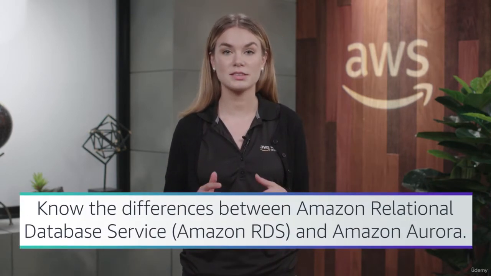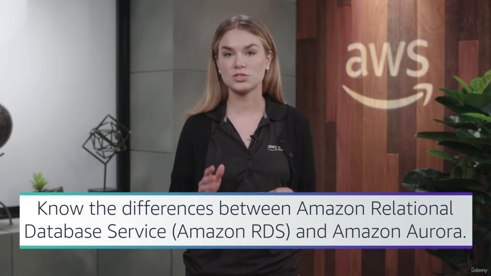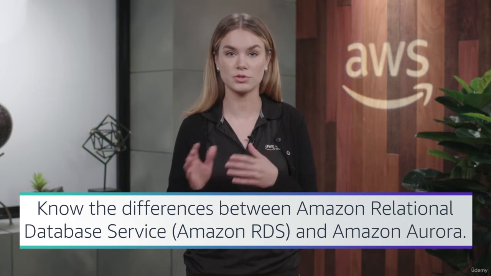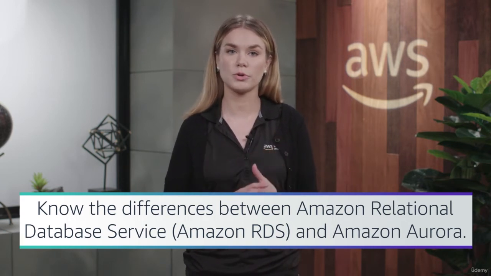Another example is knowing the performance differences between databases like Amazon Aurora and Amazon RDS. I would highly suggest studying the performance and storage limitations of both Amazon Aurora and Amazon RDS so that you can choose the most appropriate database for a given scenario.